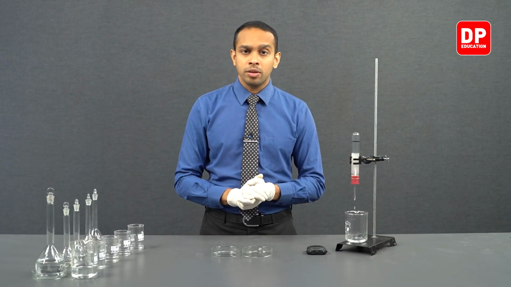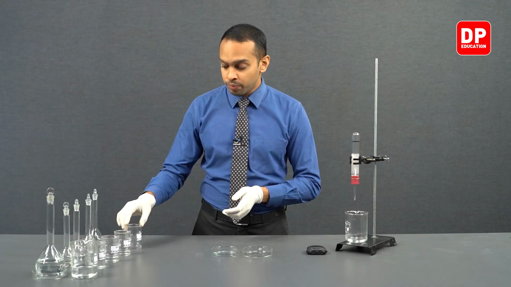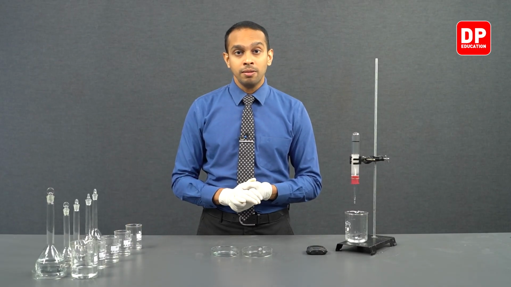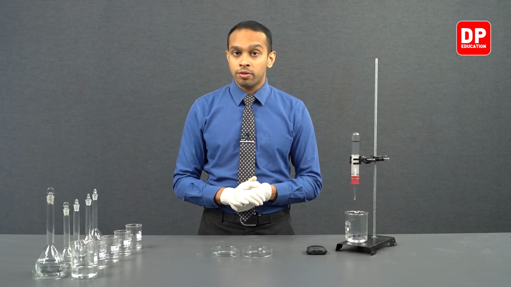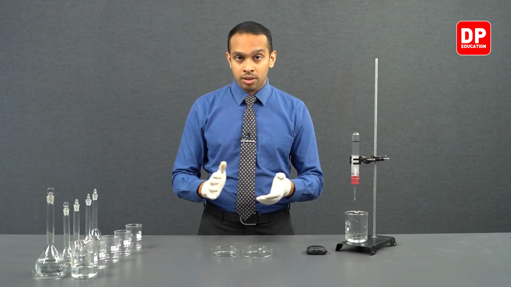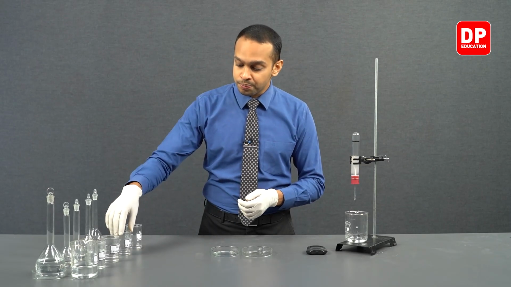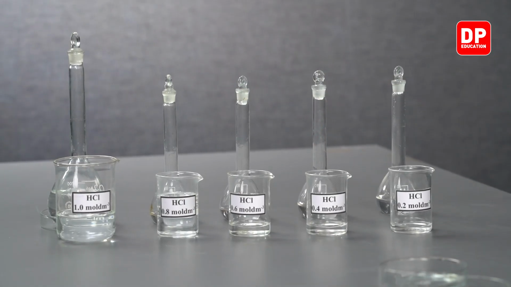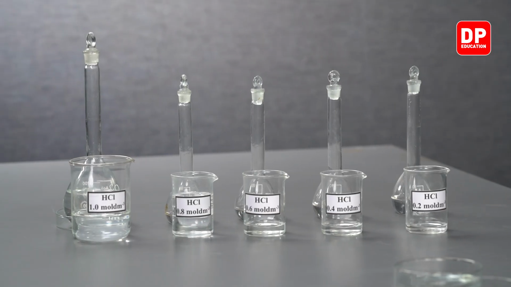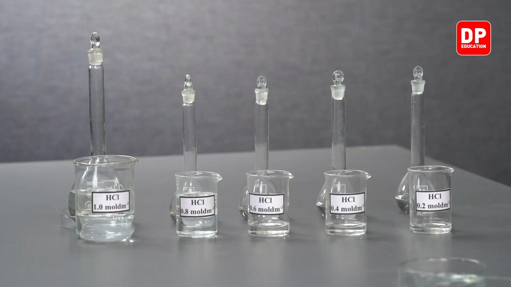Earlier on, the very first reaction we did with 0.2 M HCl, it took over 5 minutes. And the next time around when we used 0.4 moles per decimeter cubed concentrated HCl, it took a little over 1 minute and 30 seconds.